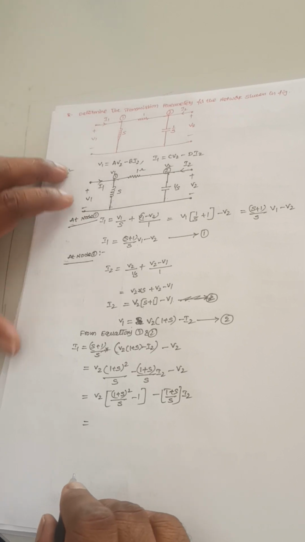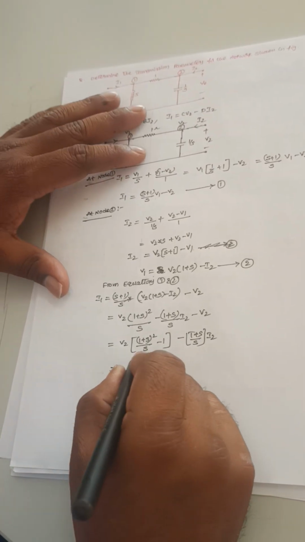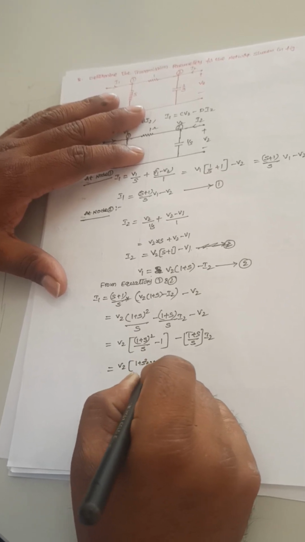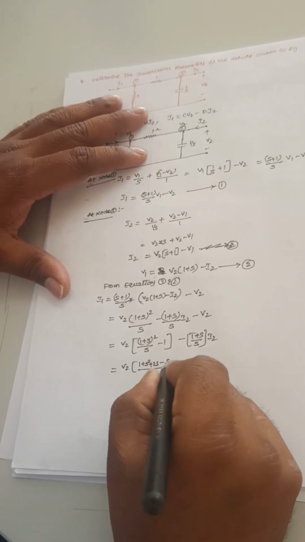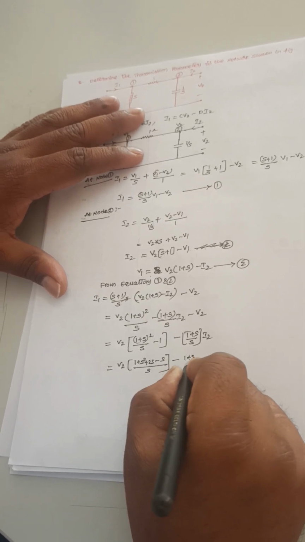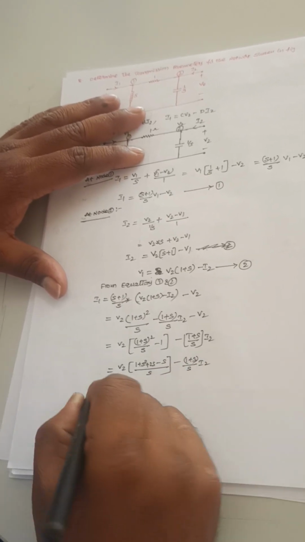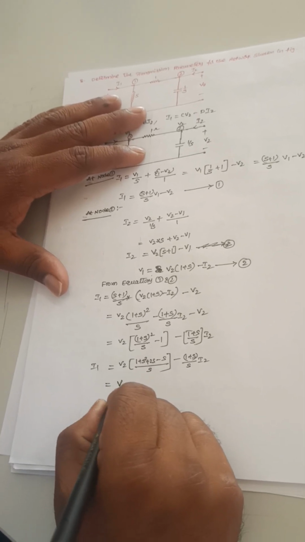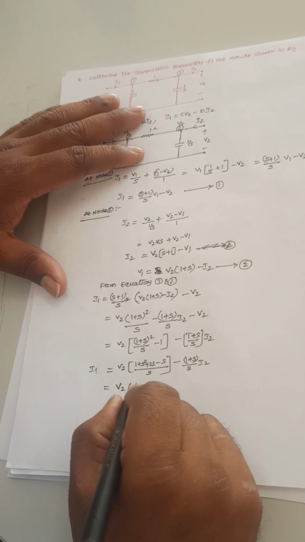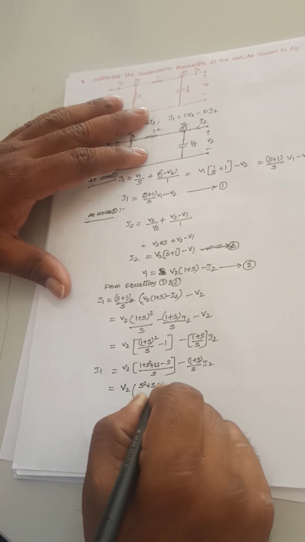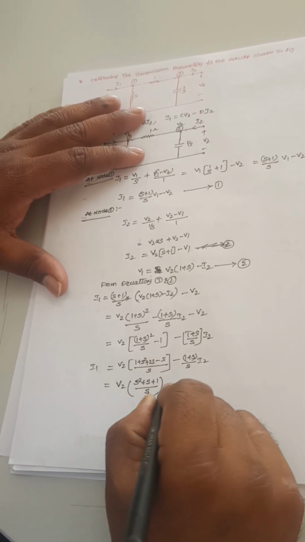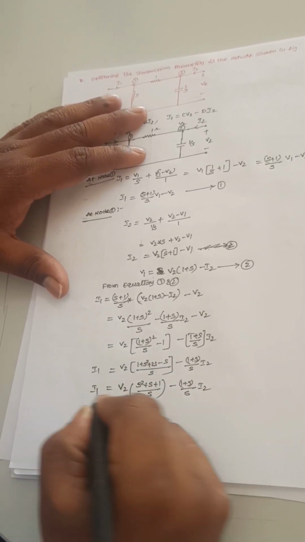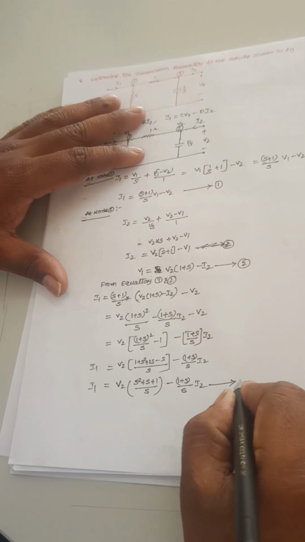So V2 into 1 plus S square plus 2S minus S divided by S, minus 1 plus S divided by S into I2. So I1 is equal to V2 into S square plus S plus 1 divided by S, minus 1 plus S divided by S into I2. Let us represent this as equation number 3.